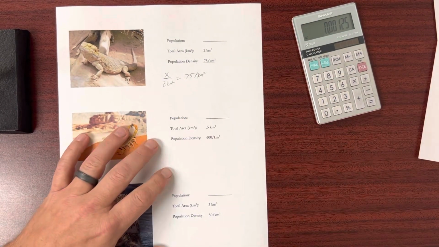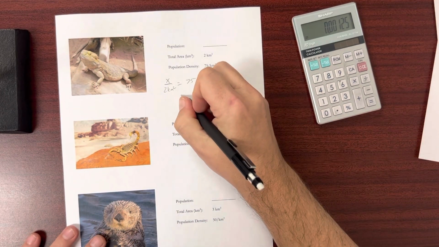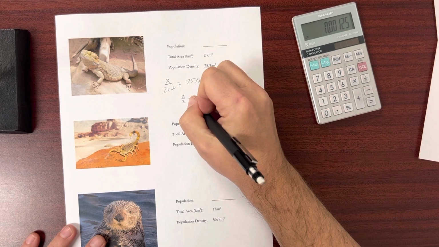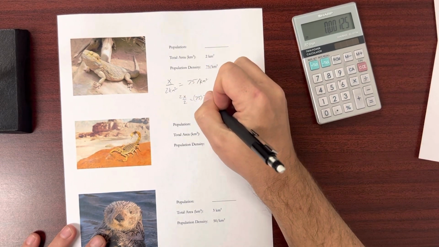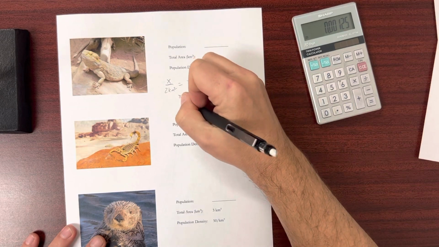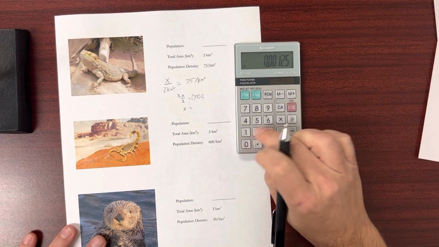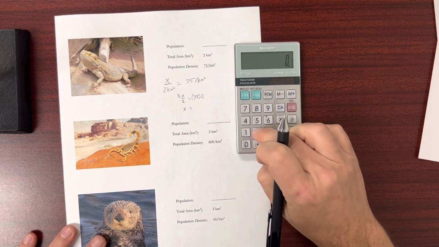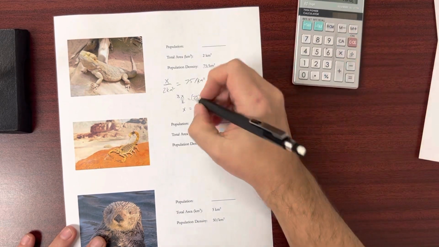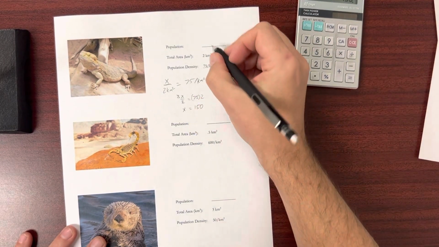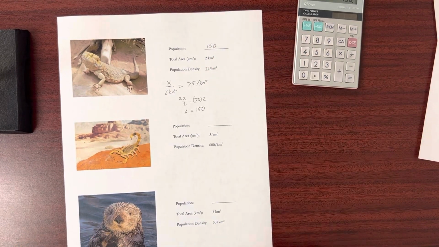And now I have to solve for x. I have to isolate x. If you remember from algebra, x over 2 equals 75. I'm going to multiply both sides by 2. These cancel out. That just gives me x equals, and it should be 150, right? 2 times 75 equals 150. So that means I had a population of 150, okay?